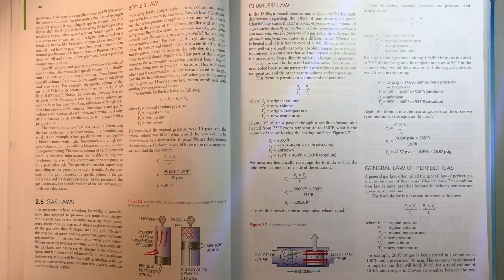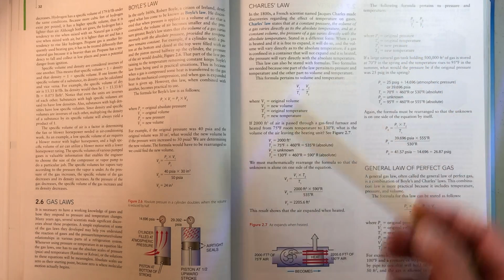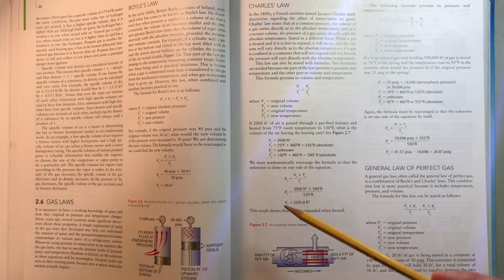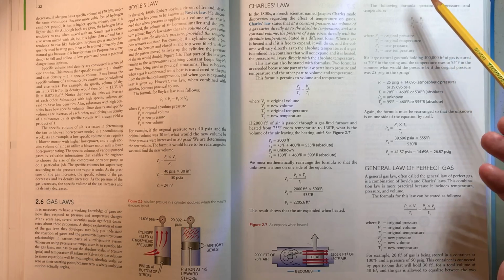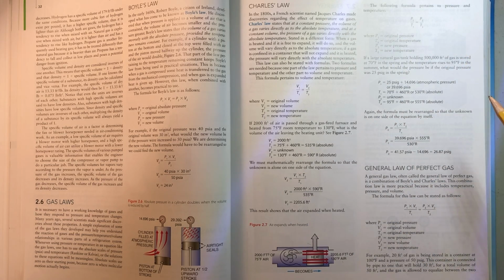So the cubic footage went up about 200, and this result shows here what happens in this figure. And then this formula up here pertains to the pressure and temperature relationship. So this was temperature and volume, and now we're dealing with a pressure-temperature relationship, and this is the basis for our PT chart that we use with our refrigerants.